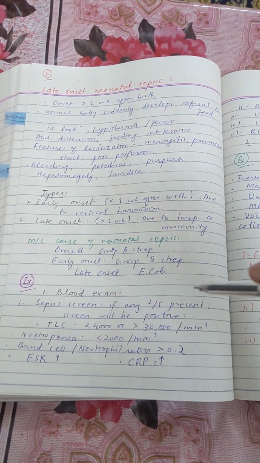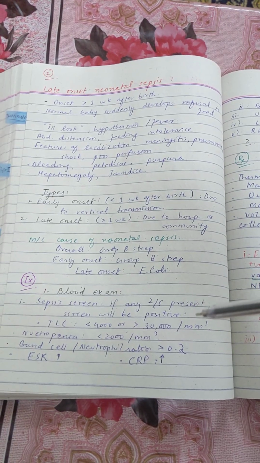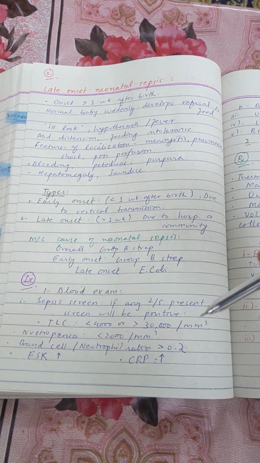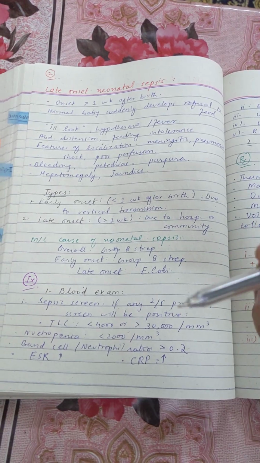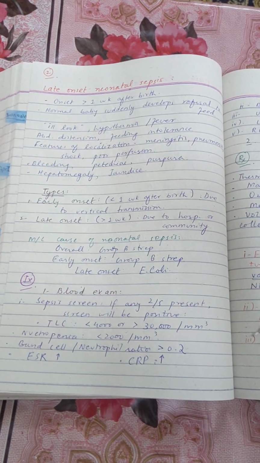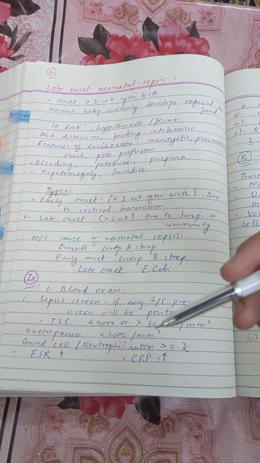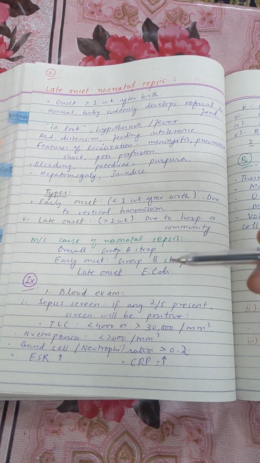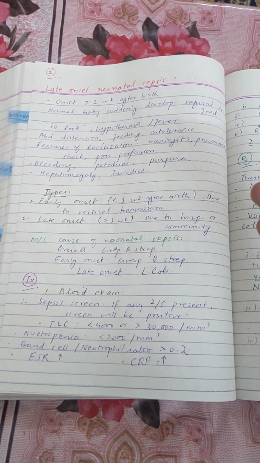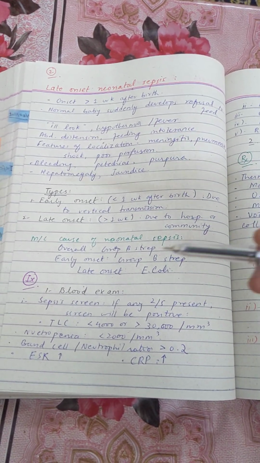If any two of the following 5 features are positive, then the sepsis screen will be called positive for neonatal sepsis. Okay, and these 5 features are TLC count, neutropenia, band cell to neutrophil ratio, ESR, and CRP. Now this was one investigation that you're going to be ordering, and these are the blood exams.